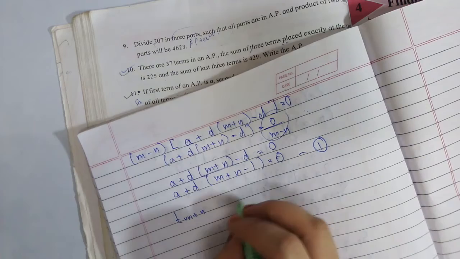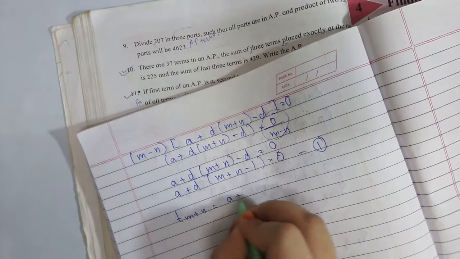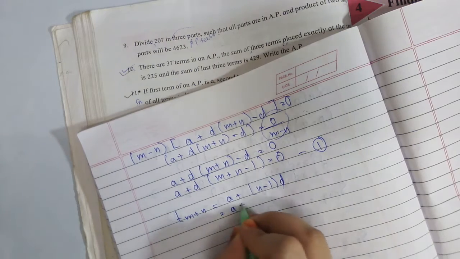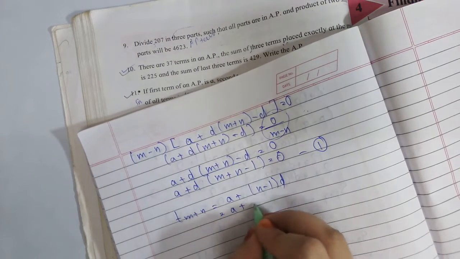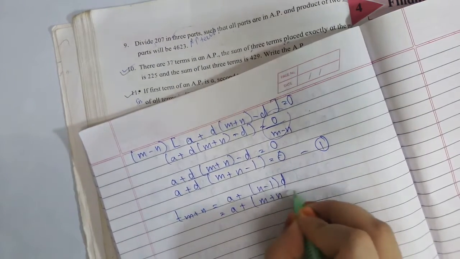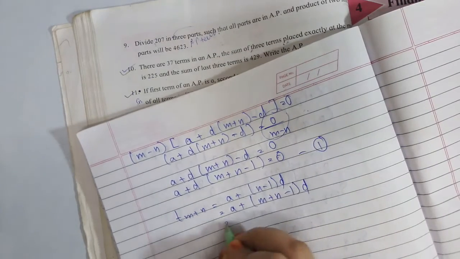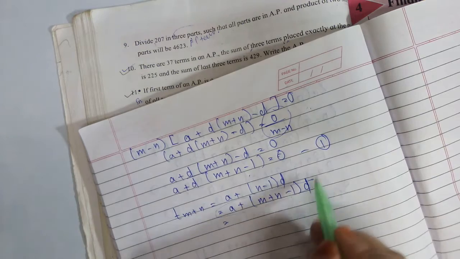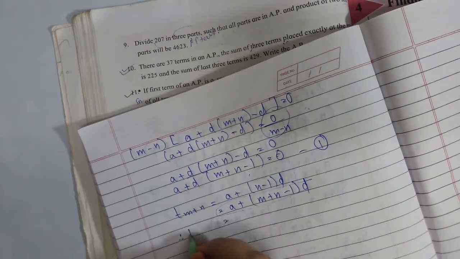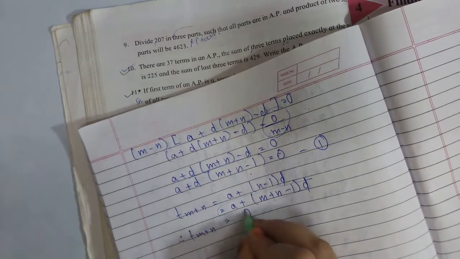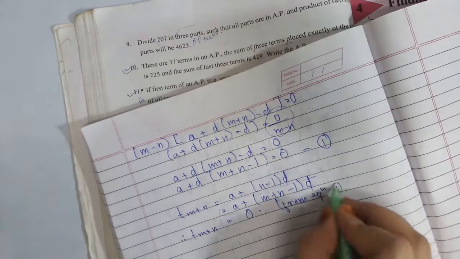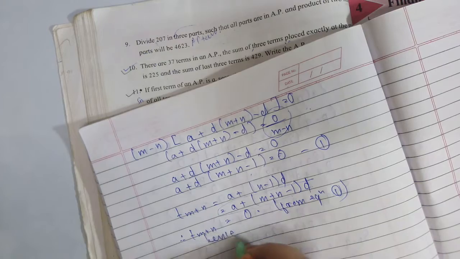All right, so we will apply the formula of term, that is a plus n minus 1 into d. So the value of n will be m plus n, so a plus m plus n minus 1 into d. All right, so this is same as equation number 1. So this whole complete term becomes 0. Therefore t m plus n is equals to 0 from equation 1. Hence proved.